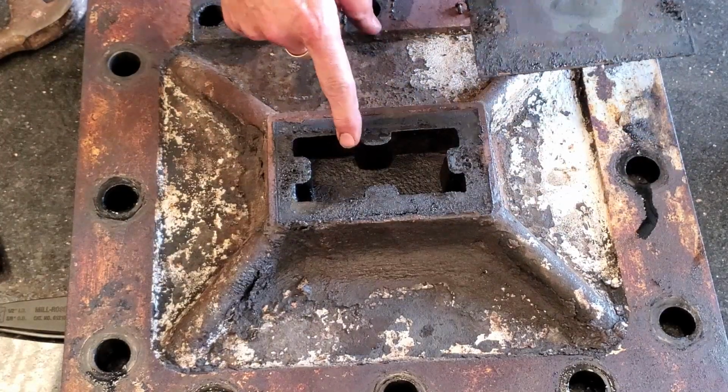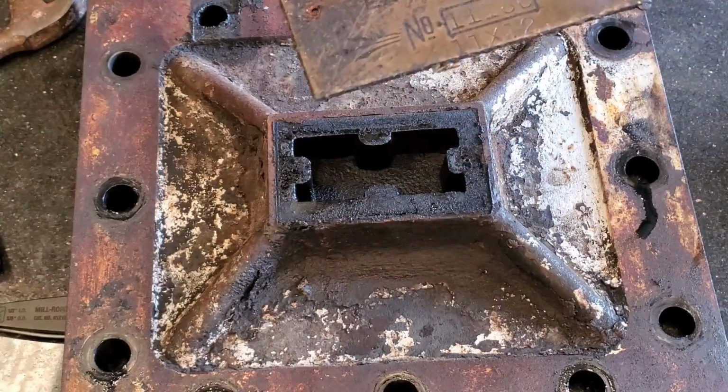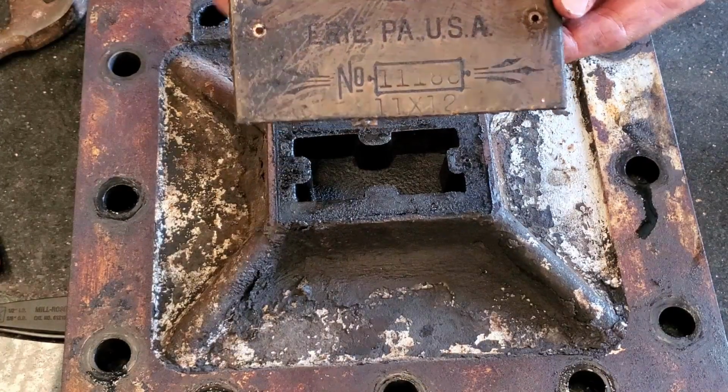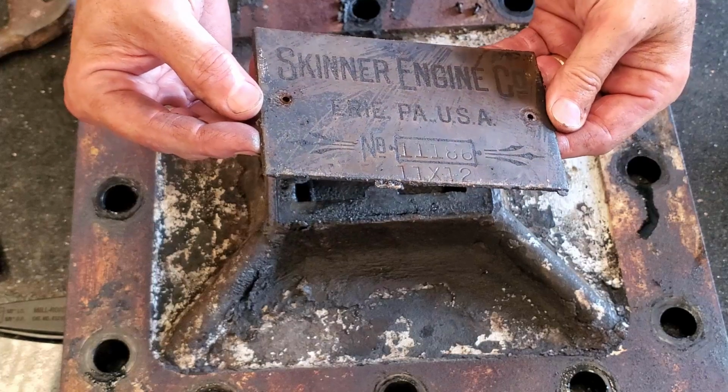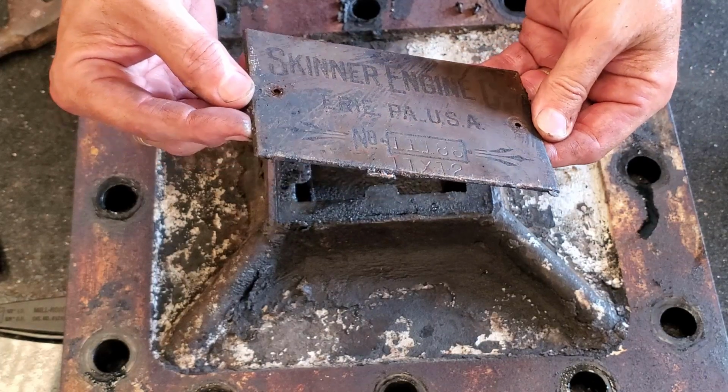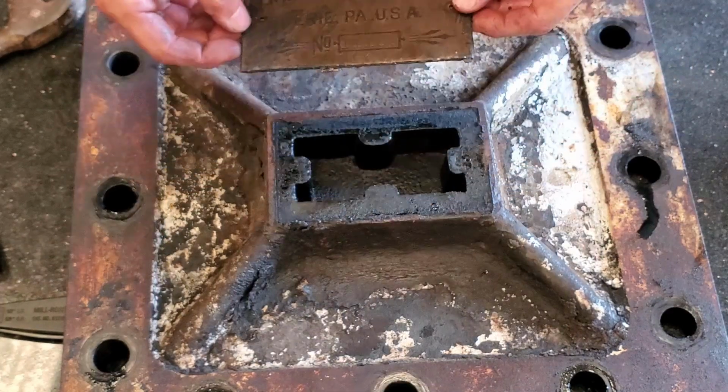Interesting. Nice brass tag there. Erie, Pennsylvania, number 11186, 11 by 12.